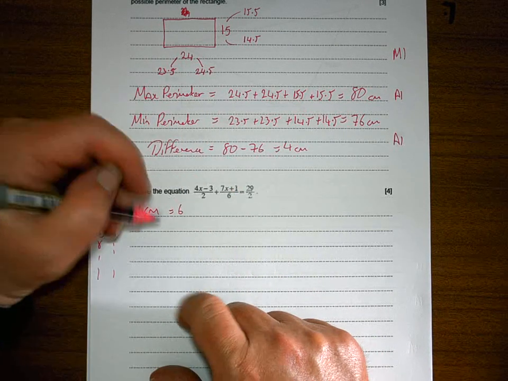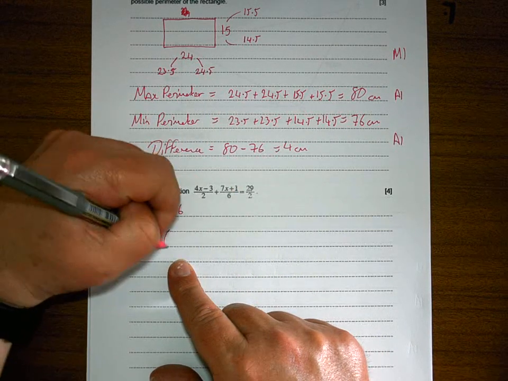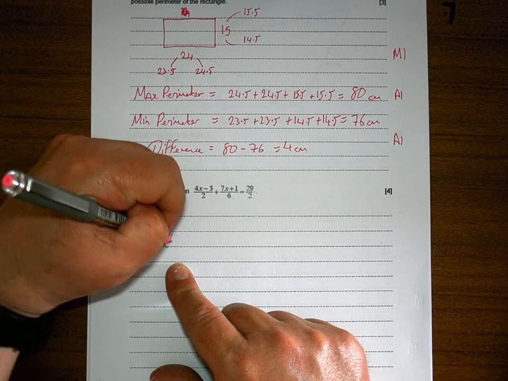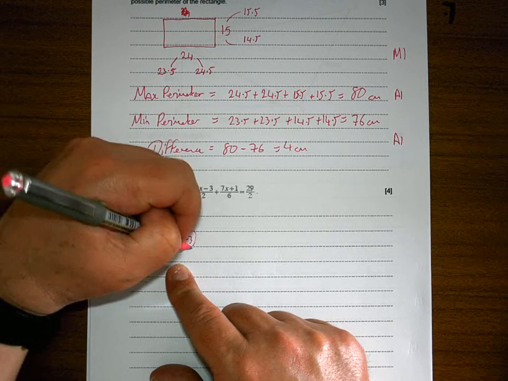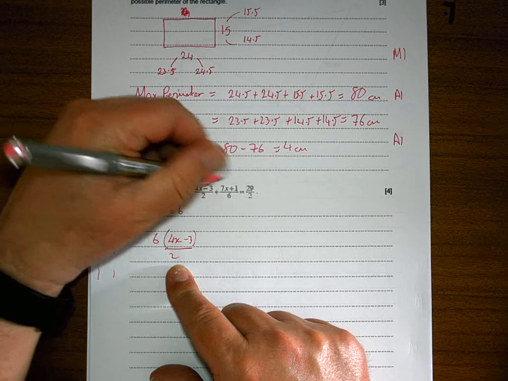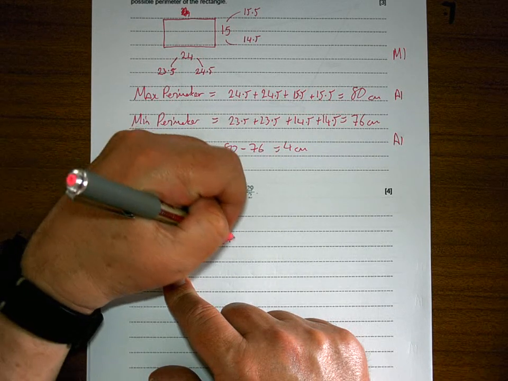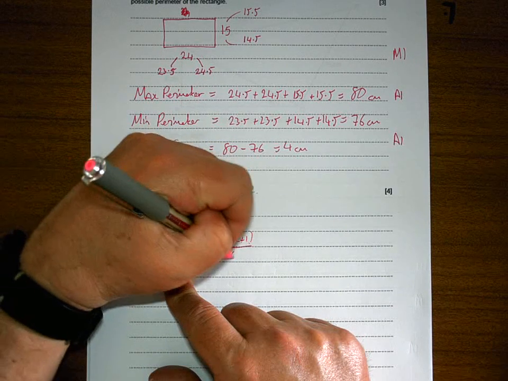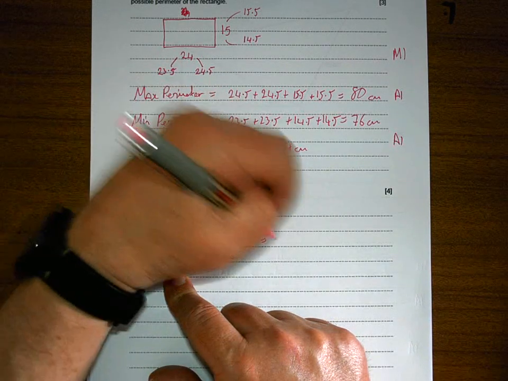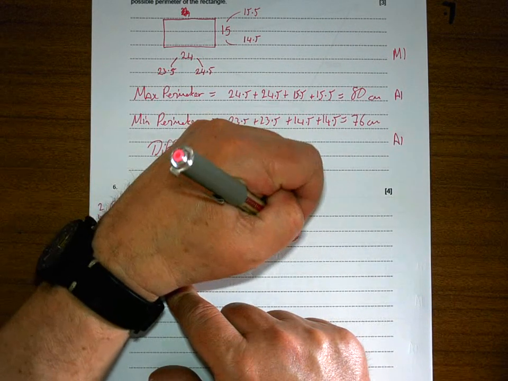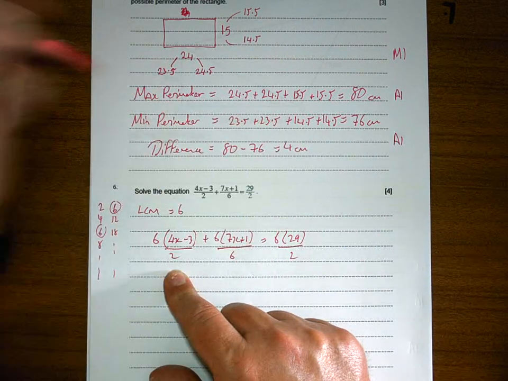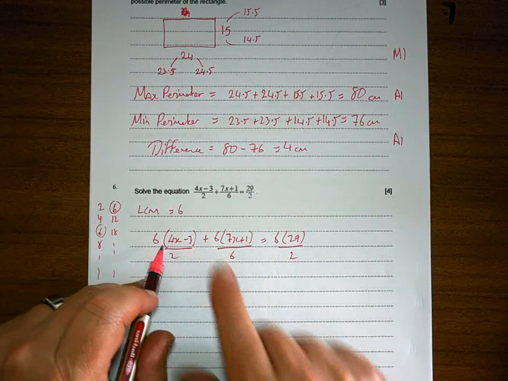So we have 6 times this part, 6 times this part, and 6 times this part. And note that I'm using brackets when I'm saying the word times.